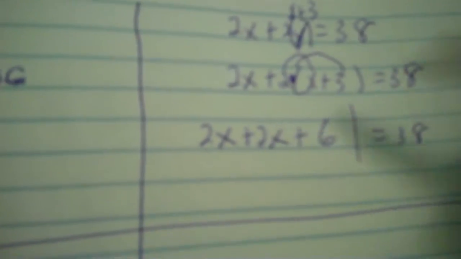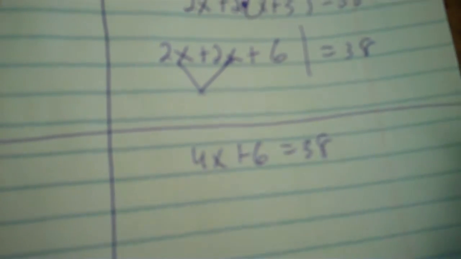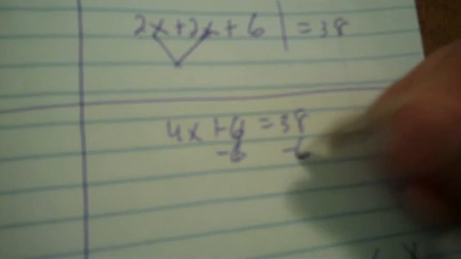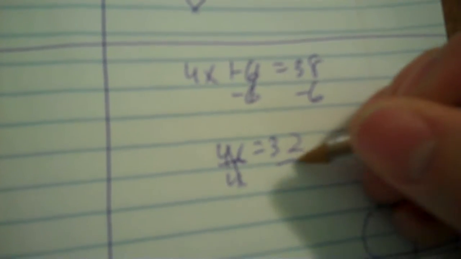Now your x's are on the same side, so you're just going to combine those. So that's going to be 4x plus 6 equals 38. Then I just subtract 6. 4x equals 32. Divide by 4. X equals 8. So 8.